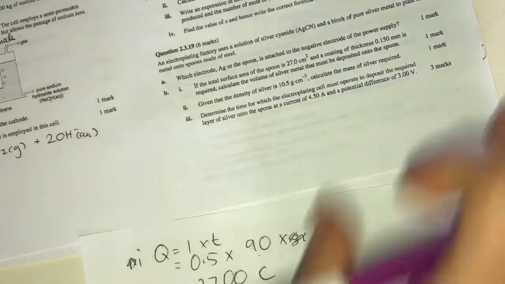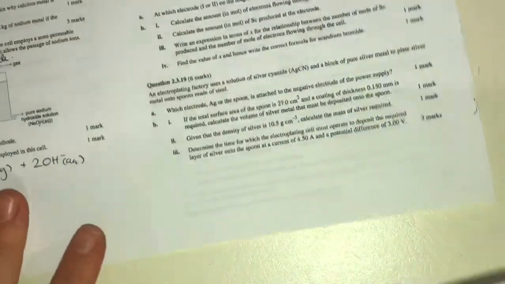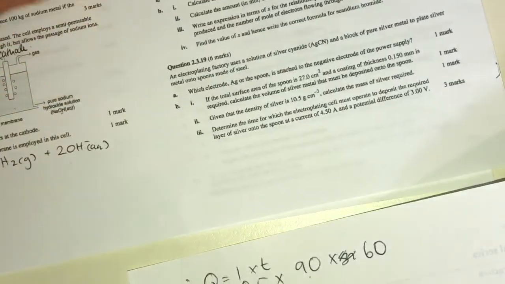All right, let's go to the next one. An electroplating experiment. This is all calculations again. I really wanted to get to the batteries kind of ones. You can do that in your own time.